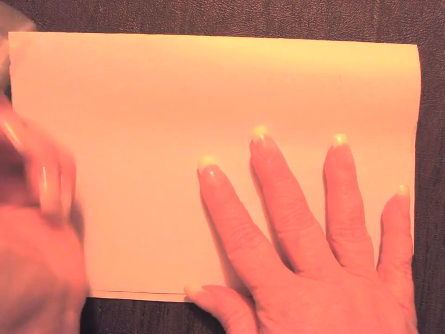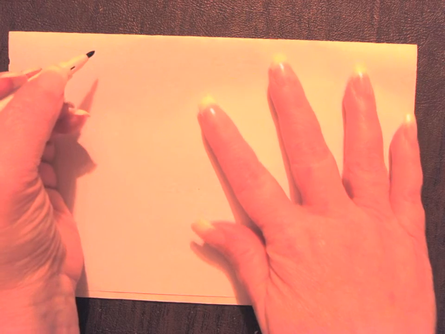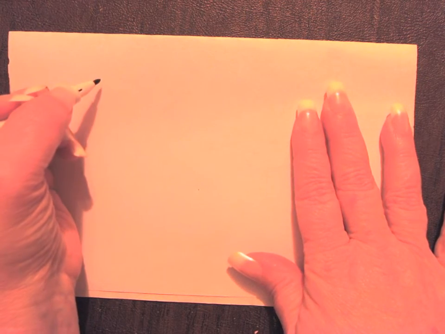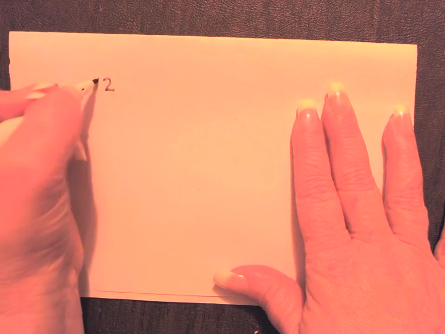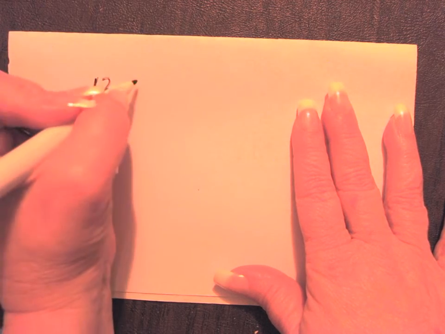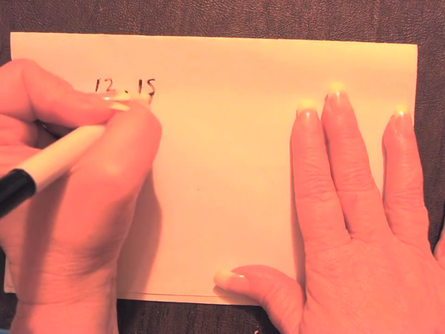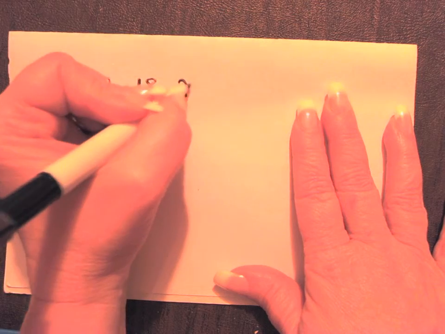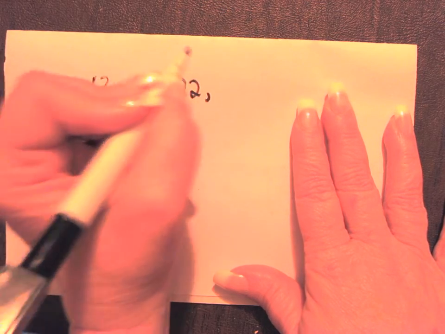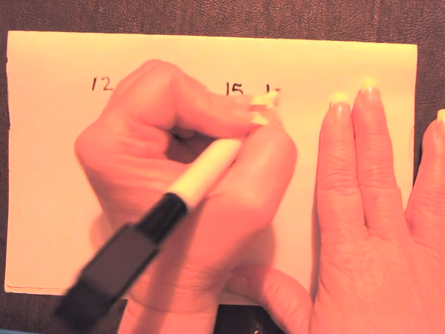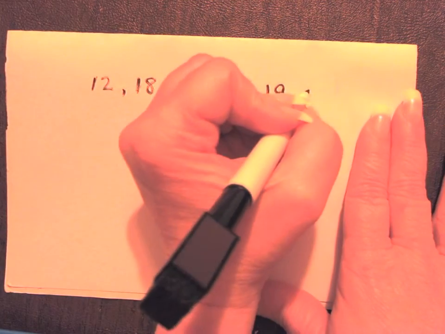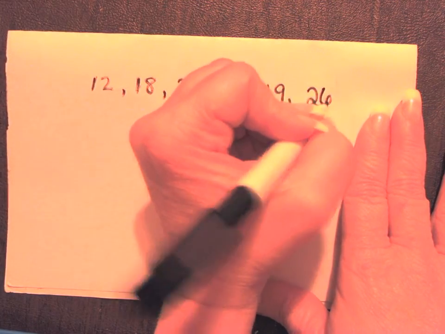buying Thanksgiving turkeys, and those Thanksgiving turkeys weighed 12 pounds, 18 pounds, 22 pounds, 15 pounds, 19 pounds, and 26 pounds.